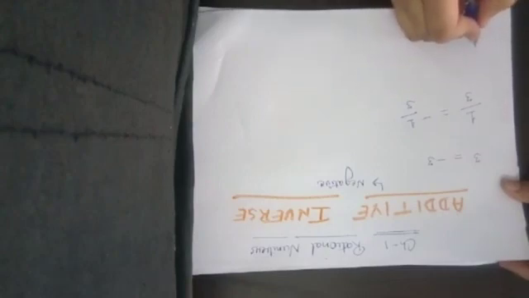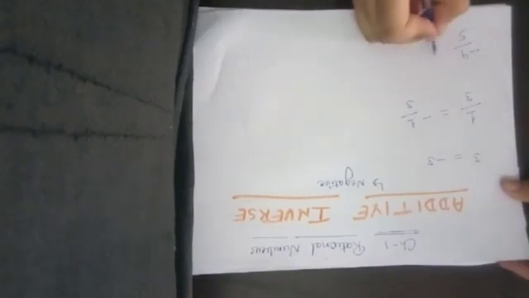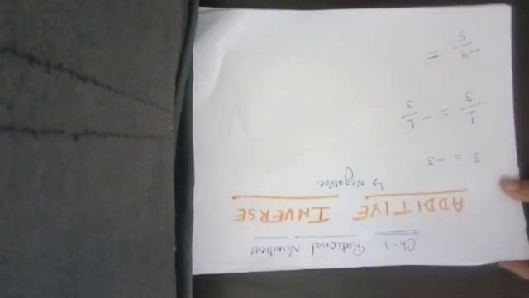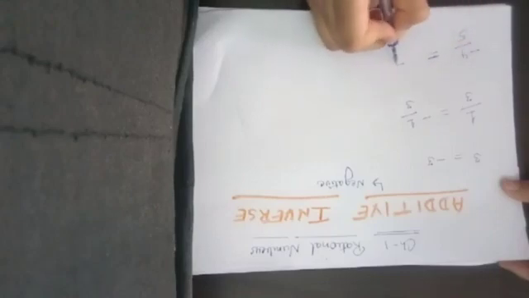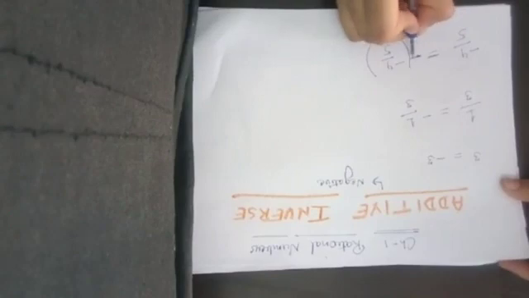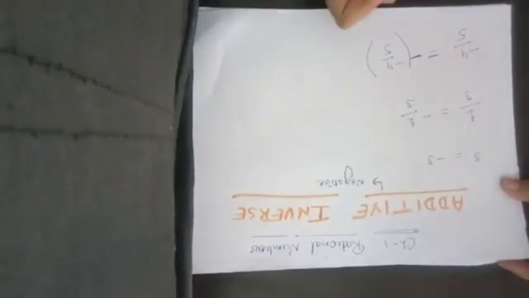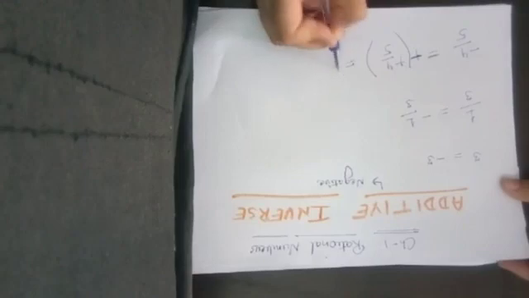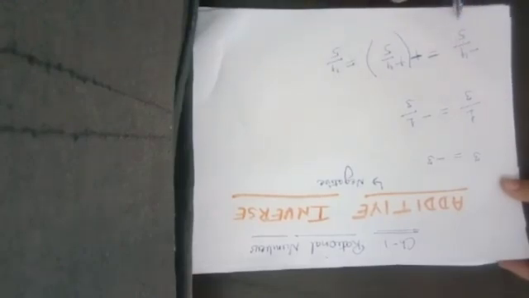If I say, what is the additive inverse of minus 4 upon 5? Now here the tricky question comes. Here the negative sign is already there. So what will you do? You will take this number as it is and put a minus sign in front of it. What will it become? Minus minus plus. So the additive inverse of minus 4 upon 5 is 4 upon 5.